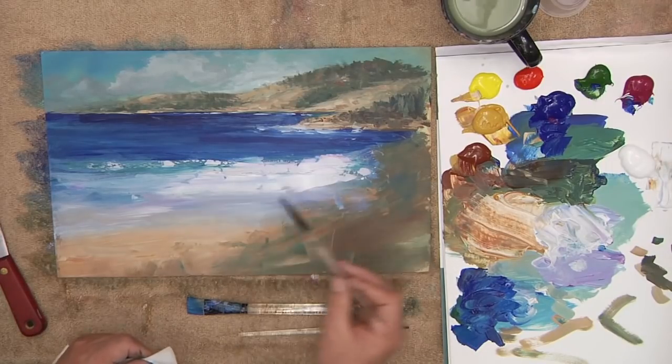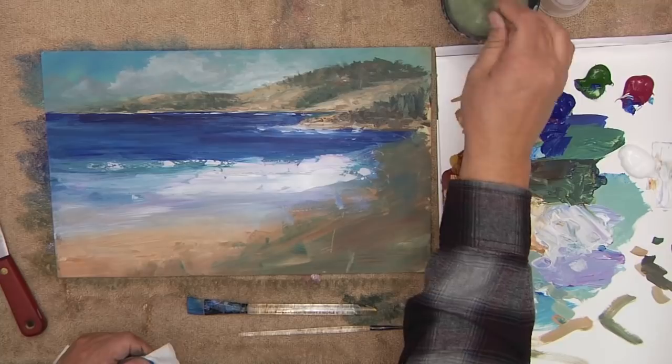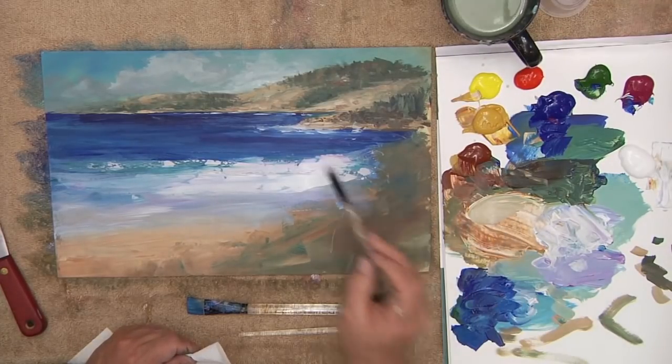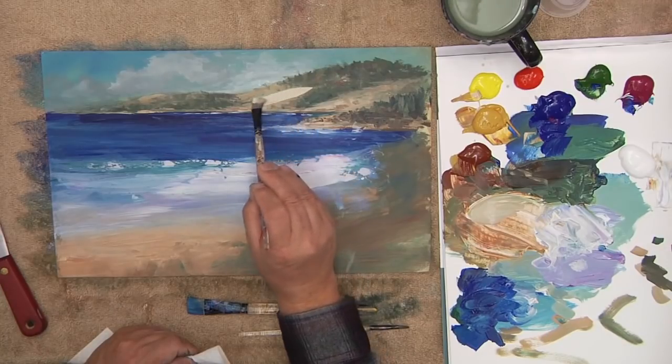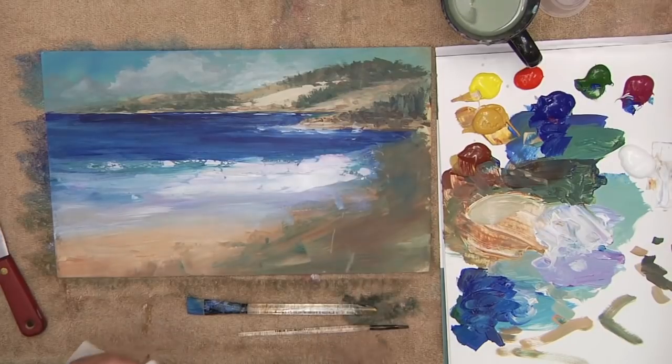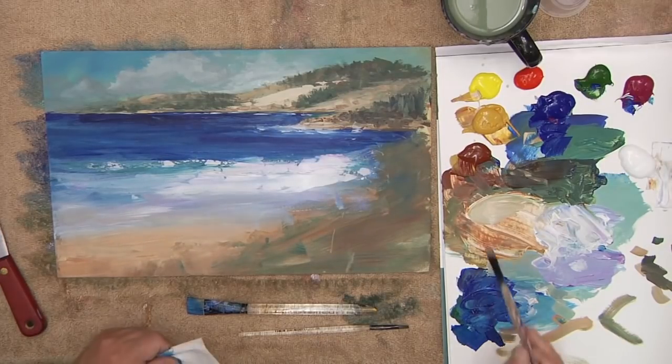I can see after putting all this on here that I really would like to have a stronger light. Let's just get a little more of a light right up into this part and let that paint down into those trees and stuff. A little stronger light.